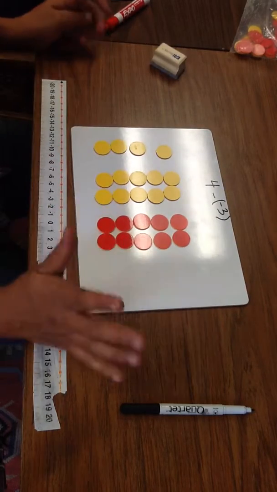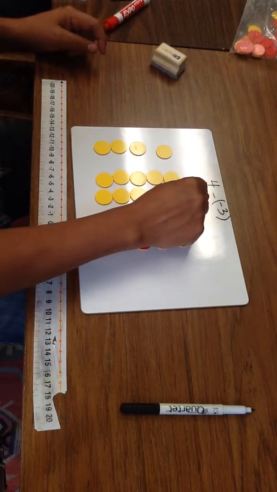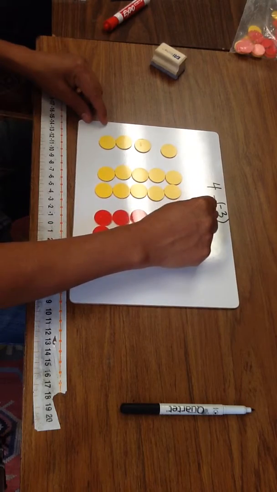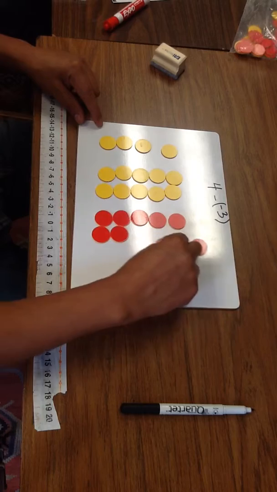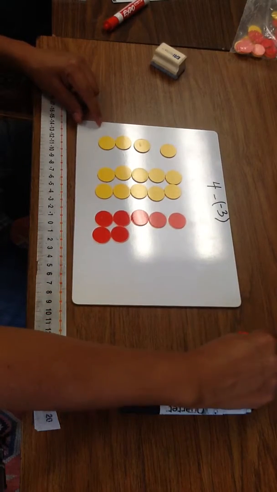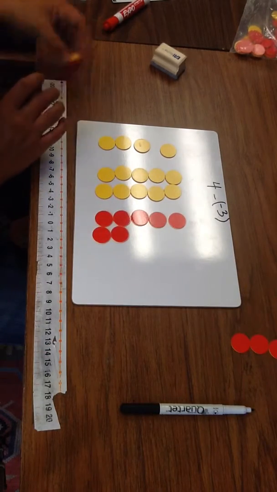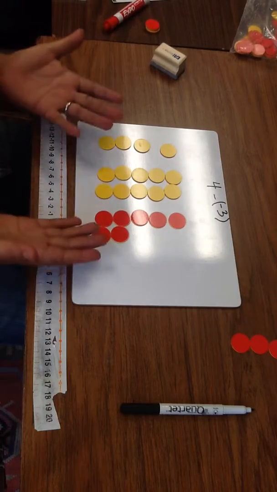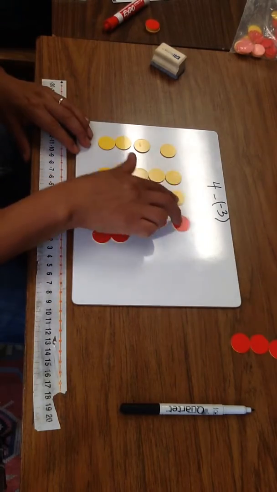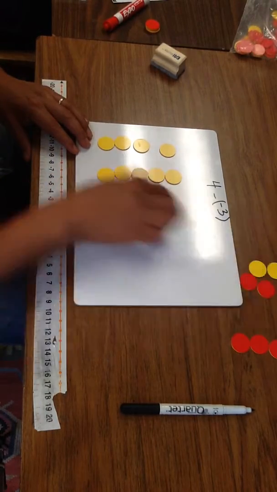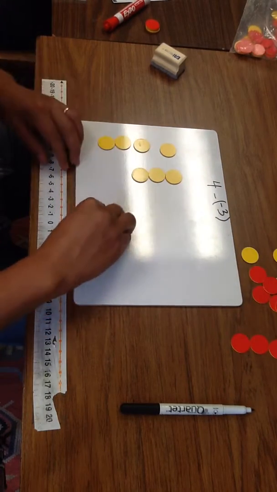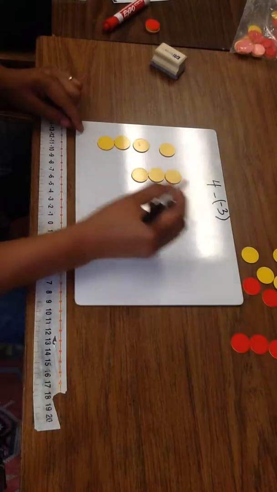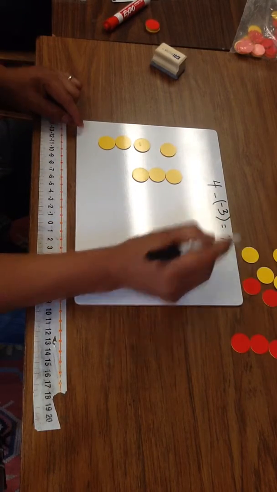And now we literally do what it says. Subtract a negative 3. I'm going to remove 3 negatives. Well, I don't have my answer yet because I have all of these negatives and positives. So let's zero pair those out. And my answer is 7.